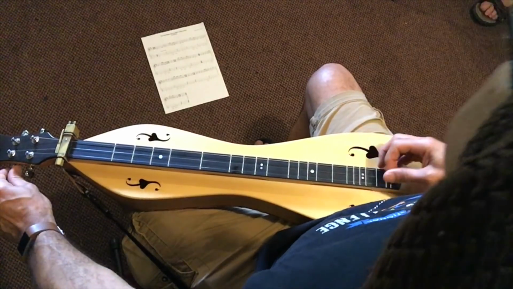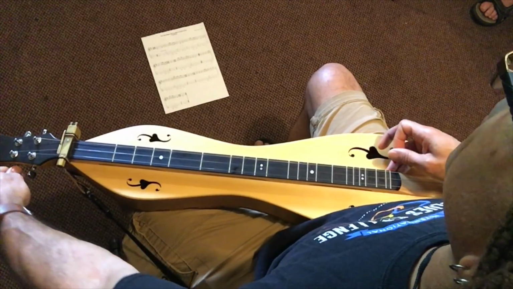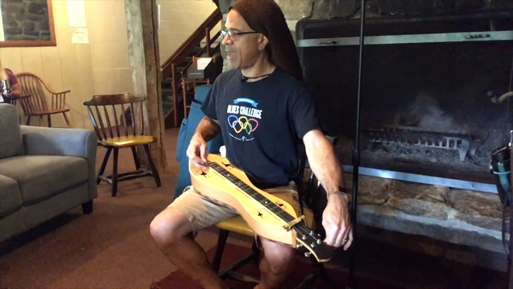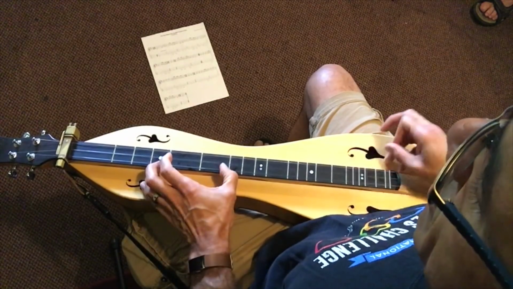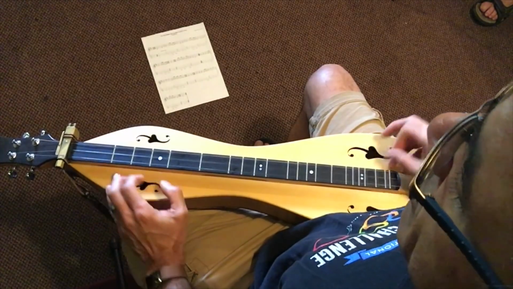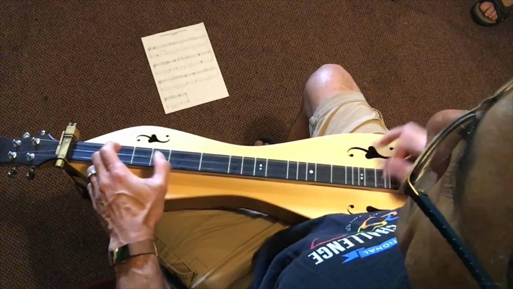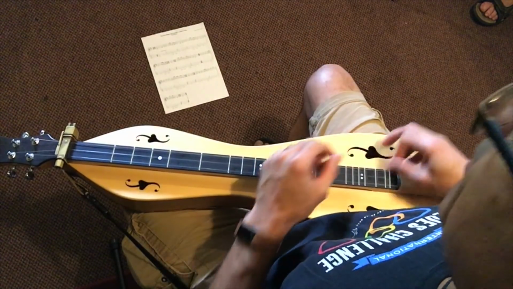I'll retune for this. It's a good example. Okay, this is Norwegian Wood, all strings, all the time. This is the Norwegian Wood with selective strumming.